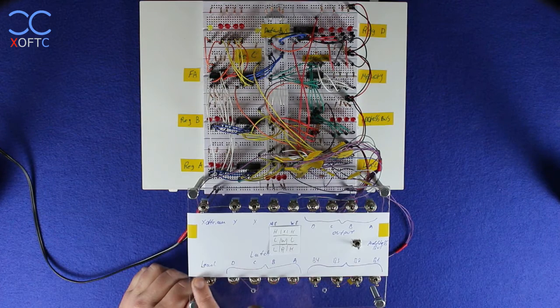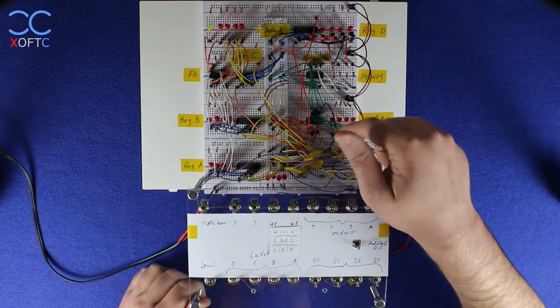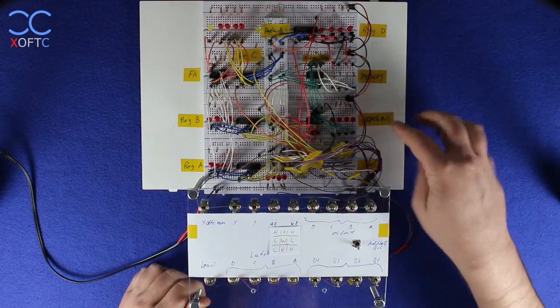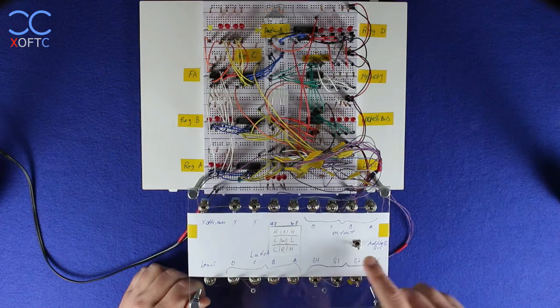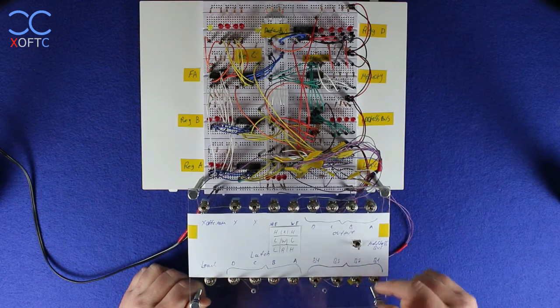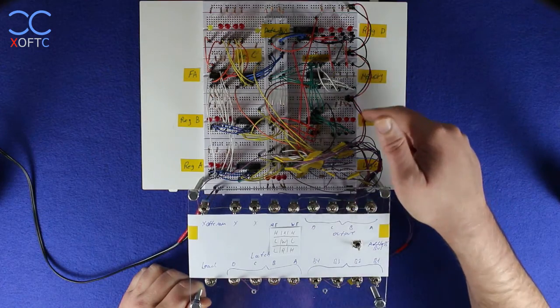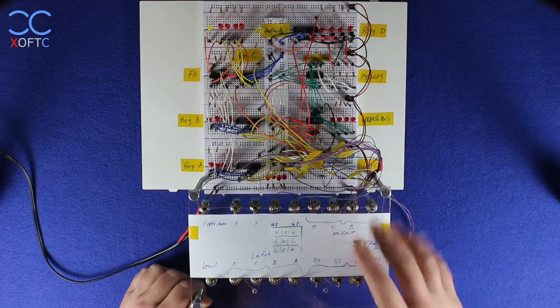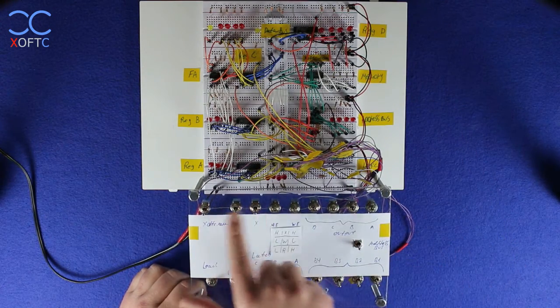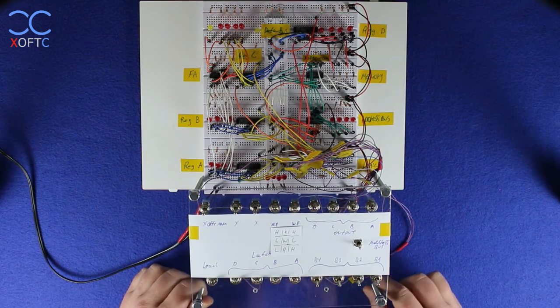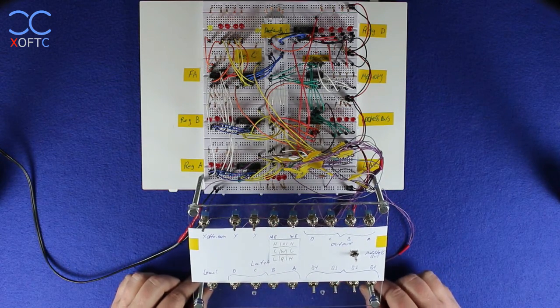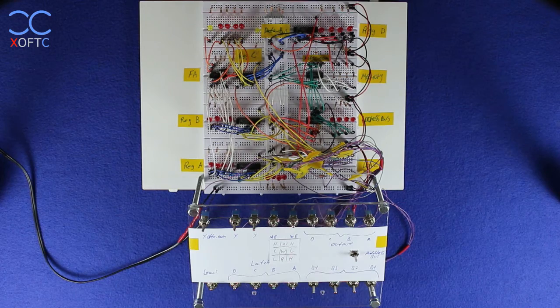Here there is another switch which I will use to load a specific address into the binary counter that acts as our address bus, and this switch will raise the clock of the address bus so that this value can be used. And that's about it for the panel. Here we have 3 switches and they are not used.